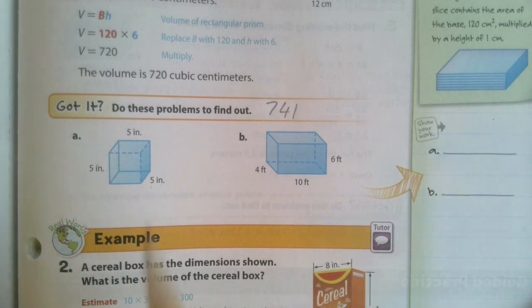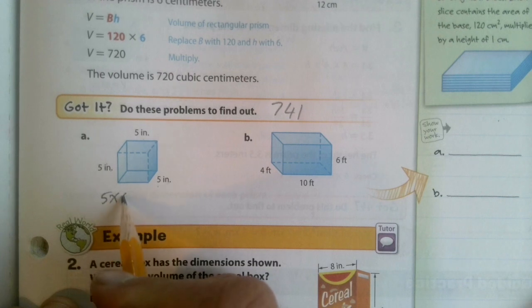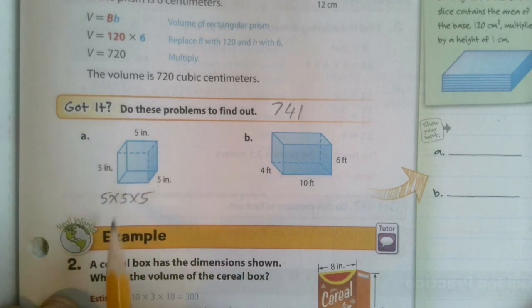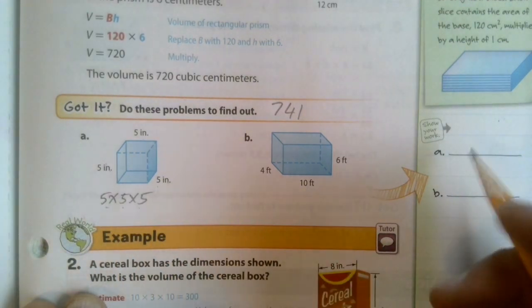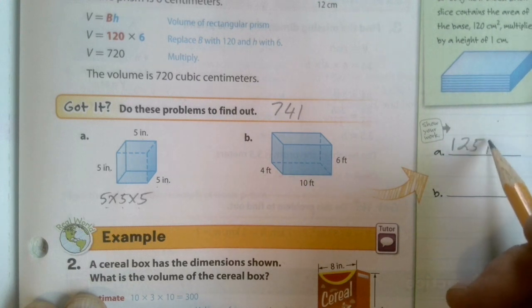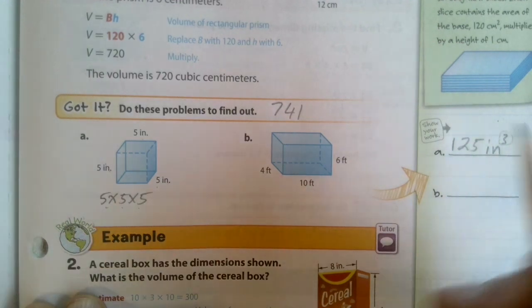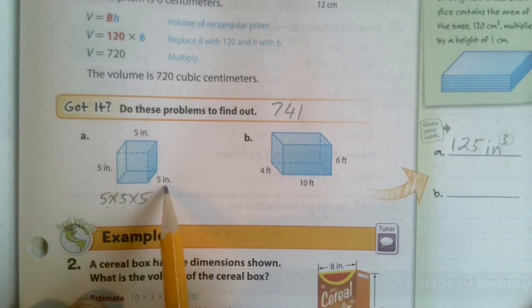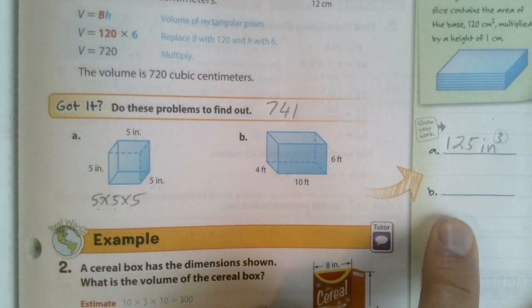All right, so you should have had that this is going to be 5 times 5 times 5. And so 5 times 5 is 25. 25 times 5 is 125. So we would write 125 inches cubed. And then you can kind of see why there's a 3 there, because there's inches here, here, and here. So it's 125 cubic inches, or inches cubed.